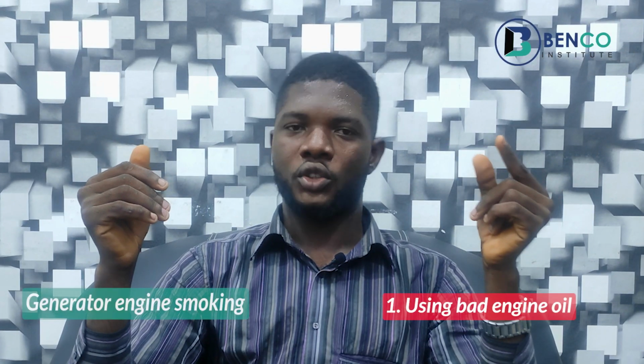Number 3 on our list is also quite common. It's equally very common, and that's the reason it's number 3 on our list. Often, for 4-stroke petrol generators, you notice that after usage for some time, it begins to smoke and what have you. One of the reasons your generator would smoke is this: you use a bad oil. If you use an oil that is not accepted by the generator, that is not advised by the manufacturers of your generator, that will definitely affect the engine life of your generator, and of course that will make your generator smoke.